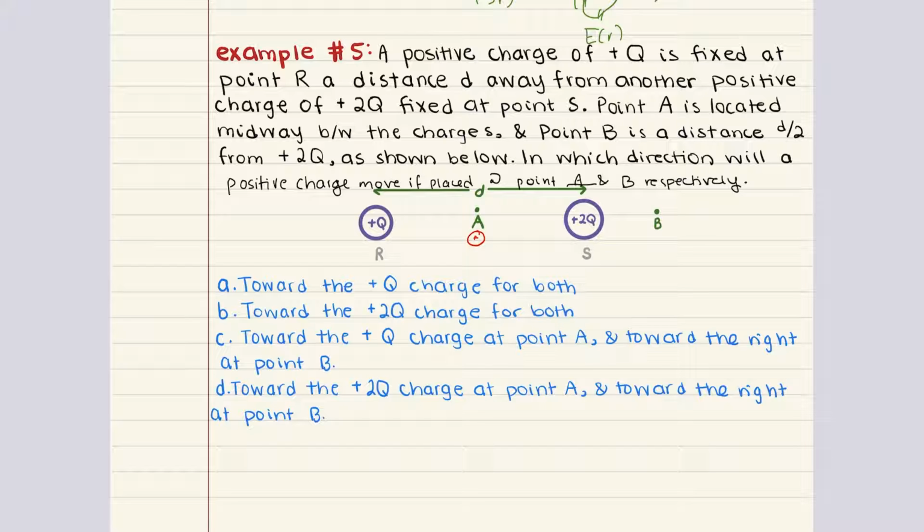Now, this charge is going to experience a force due to the plus Q and due to the plus 2Q. What we have here is a positive charge placed at point A, and it's surrounded on the left and on the right with positive charges as well. So it's going to experience repulsion forces from those two charges.